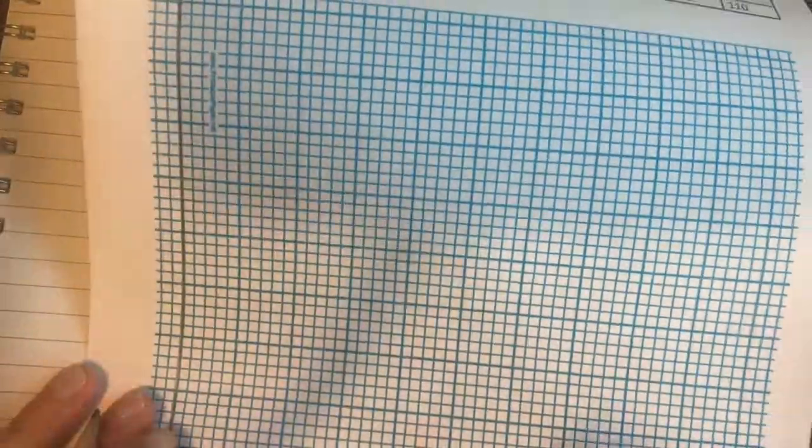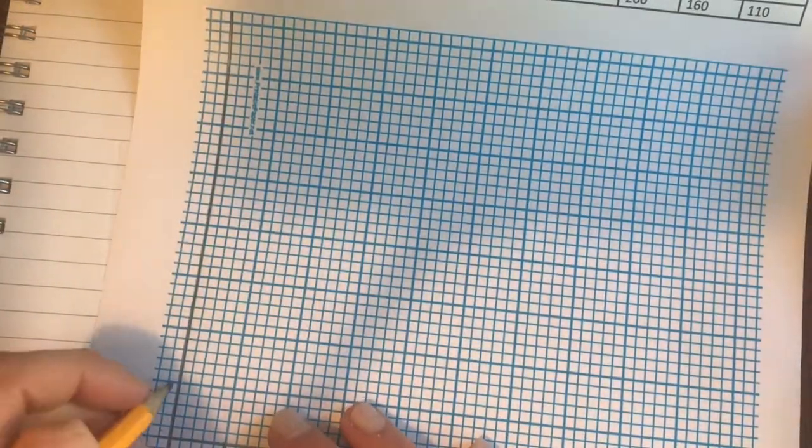So now I need to think about my y-axis, and I'm going to draw on my little lines once again.